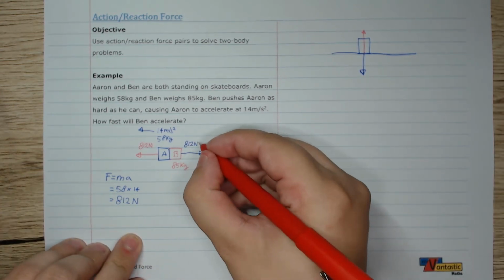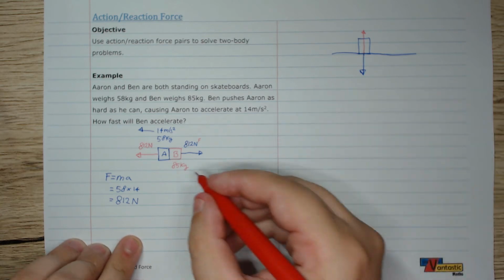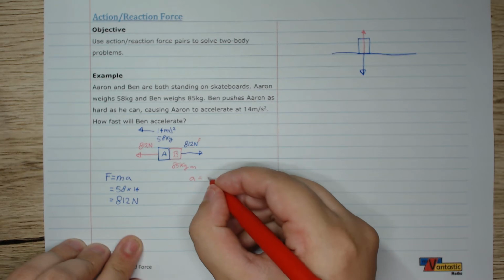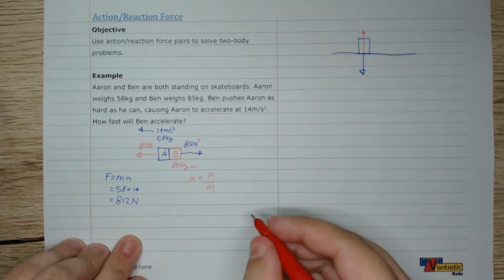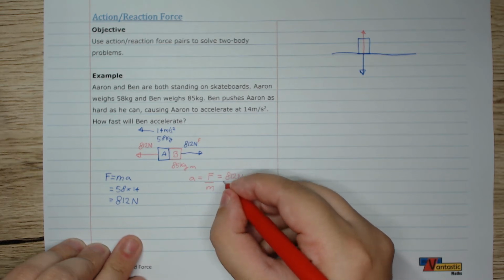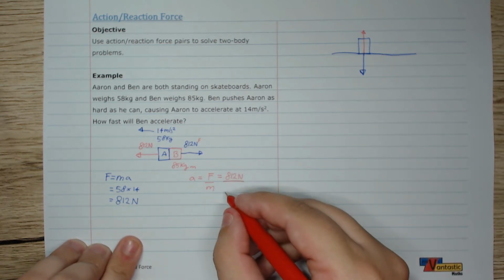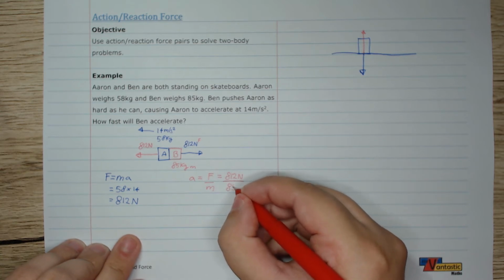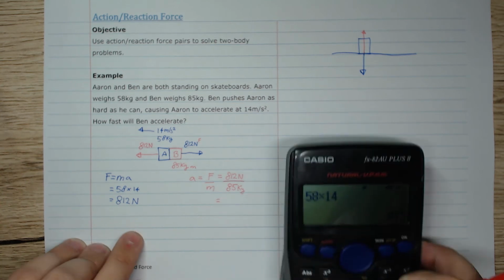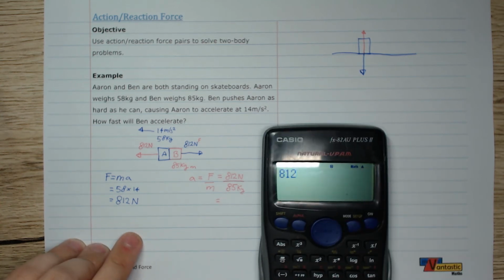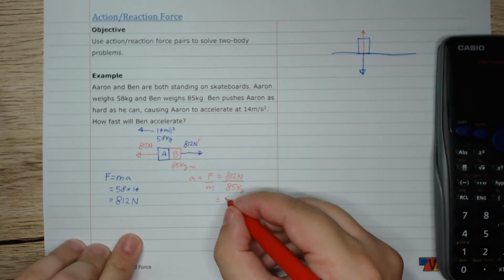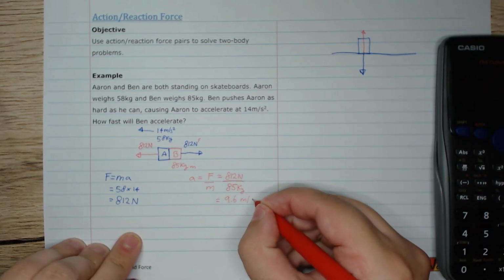And now we know the force acting on Ben, we know his mass, so we can figure out his acceleration. Acceleration equals force divided by mass. The force is 812 newtons, and Ben's mass is 85 kilograms. My calculator tells me that 812 divided by 85 equals 9.6 meters per second squared.